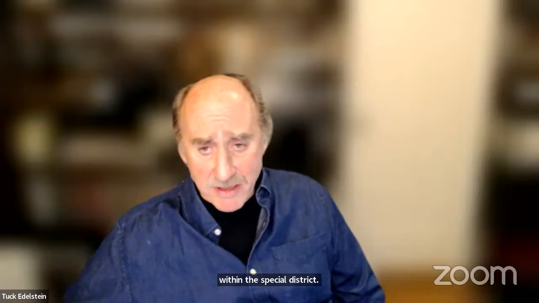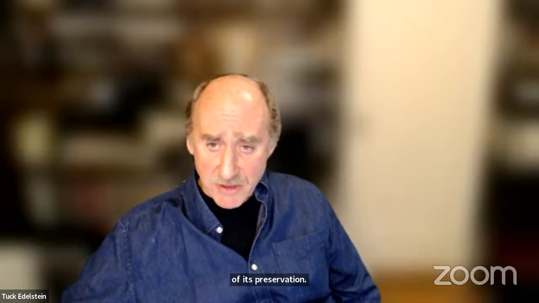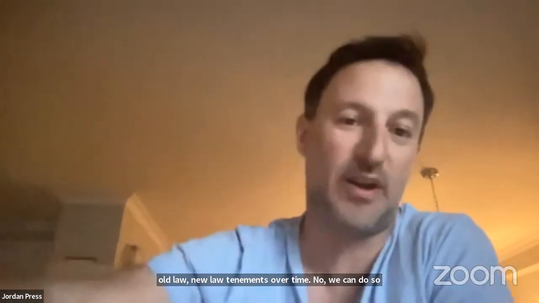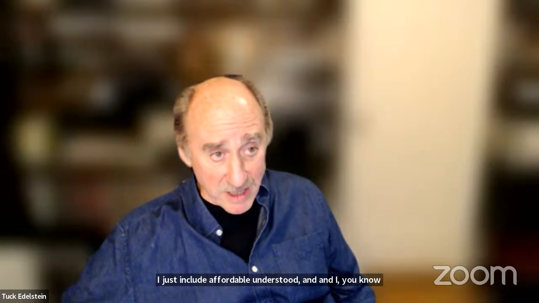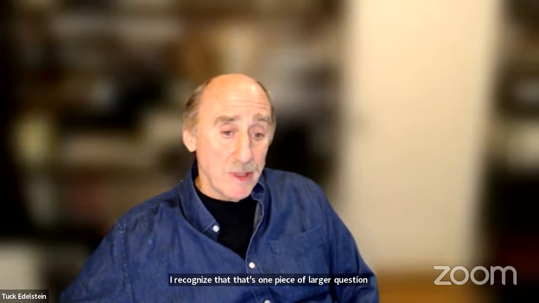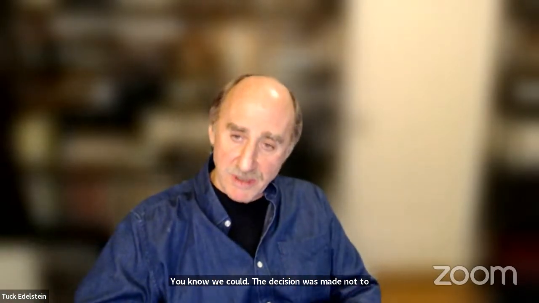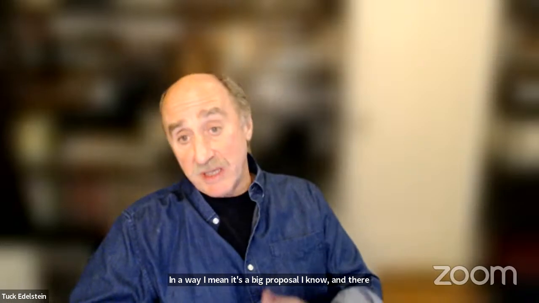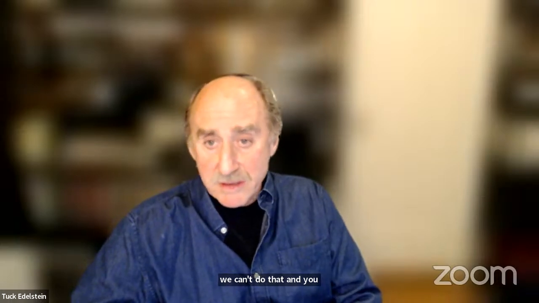Well, we have addressed affordable housing to the extent of its preservation. And there's such a loss of existing tenements, old law, new law tenements over time. We could do so much better, though, if we also required anything new to include affordable. Understood. And I recognize that that's one piece of a larger question. The decision was made not to, like, how many things can we pile into this one proposal in a way? It's a big proposal, I know. But there's judgments about it, obviously. And so there's an implicit judgment that says we can do this and we can't do that. And I recognize that as the underpinning of your question, legitimately so.